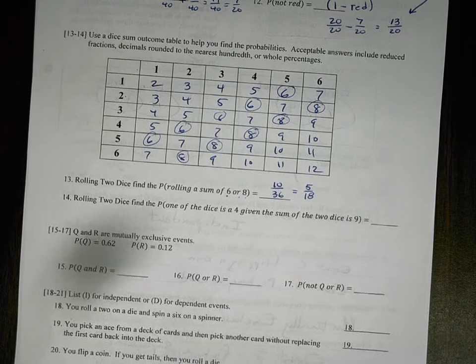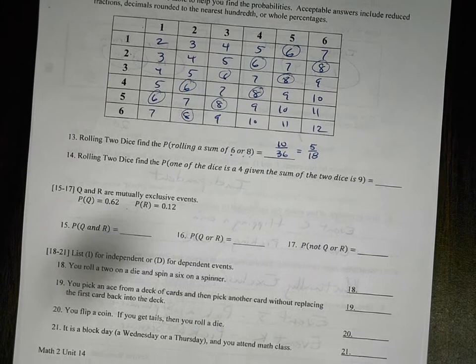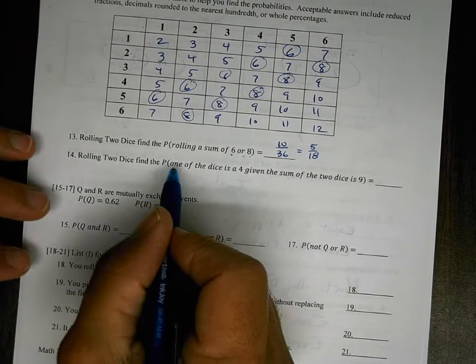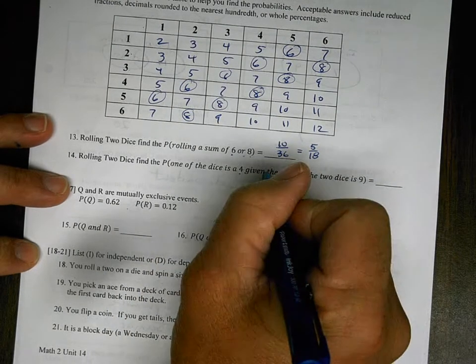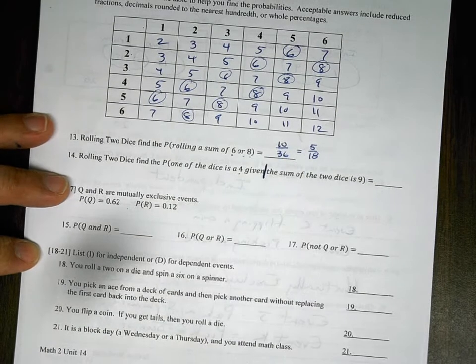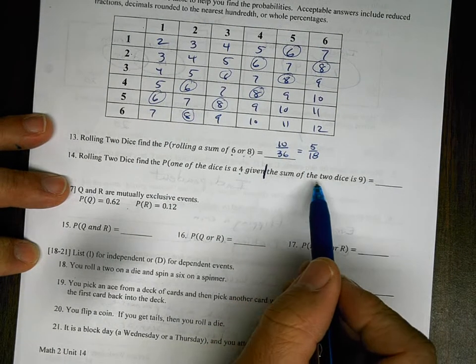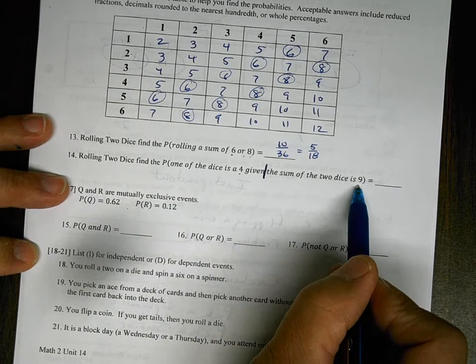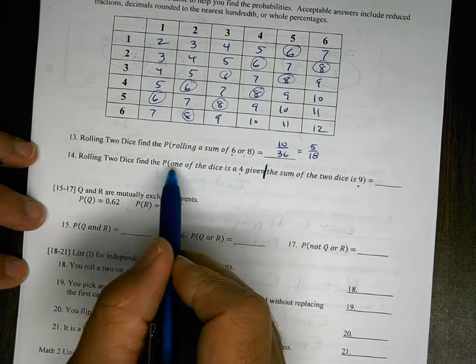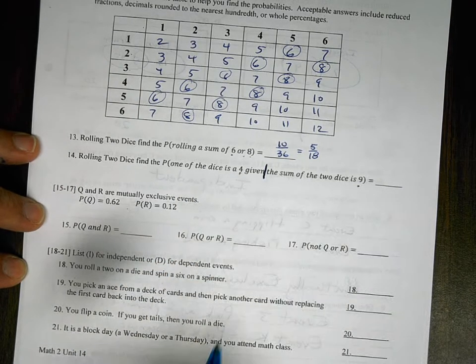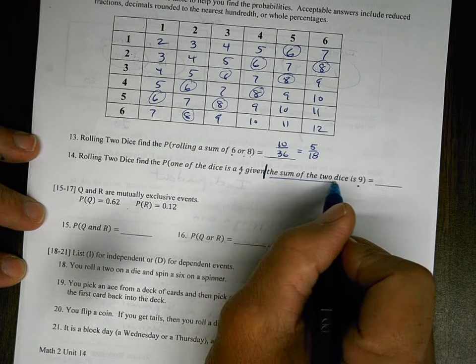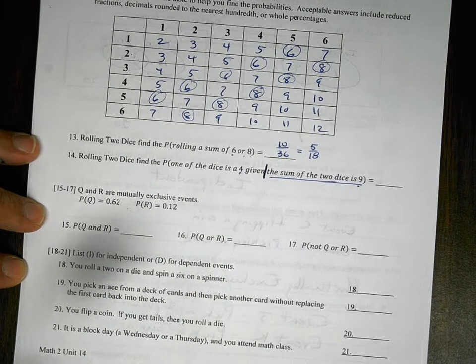Okay, number 14. Roll 2 dice, find the probability of one of the dice is a 4, given that the sum of the 2 dice is 9. One of the dice is 4, given that the sum is 9. So all we care about are the sums that are 9. That's our denominator.